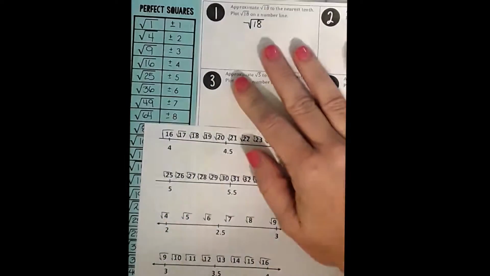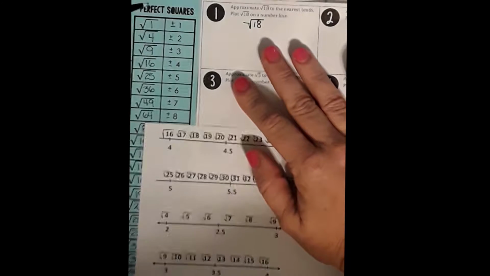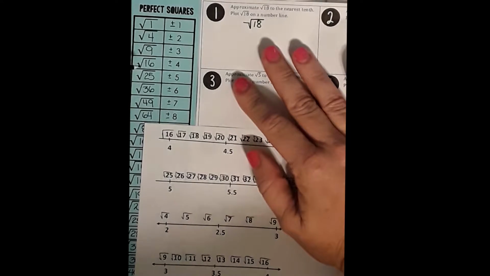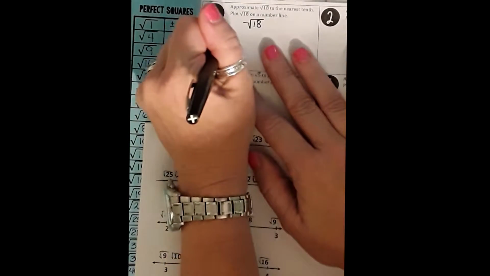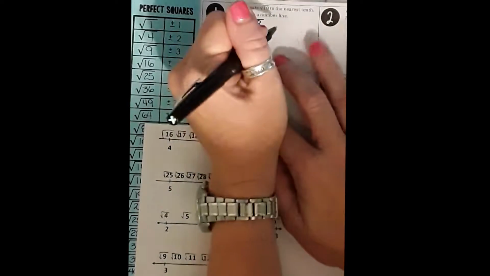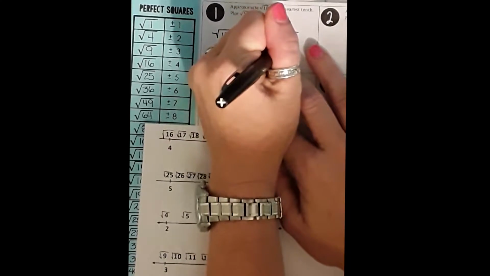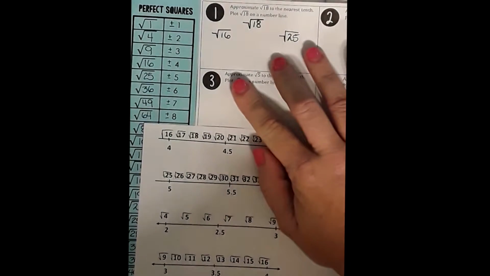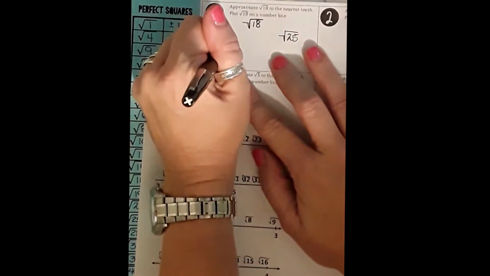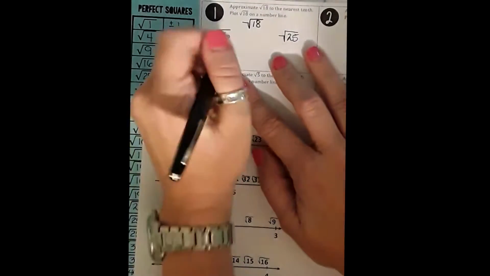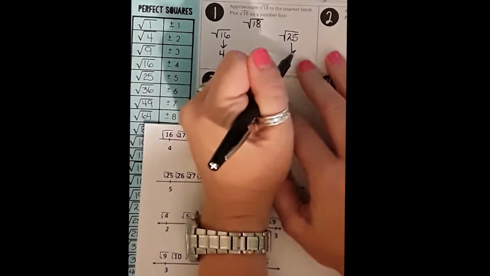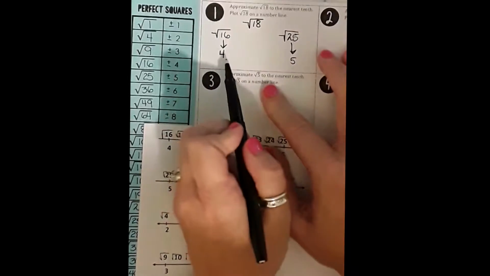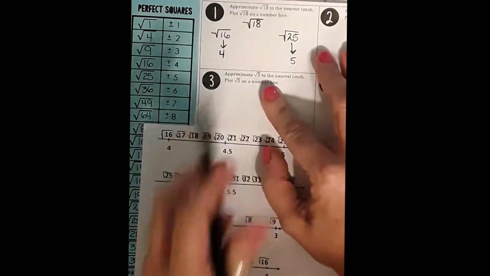So here I have square root of 18, and then I look here on my perfect square foldable, and I can clearly see that the square root of 16 and square root of 25 fall between 18. So I'm going to write here that I have the square root of 16 and the square root of 25. Okay? What is the square root of 16? The square root of 16, again, if I look here, it is 4. And the square root of 25 is 5. So I need to create a number line that falls between the number 4 and 5.